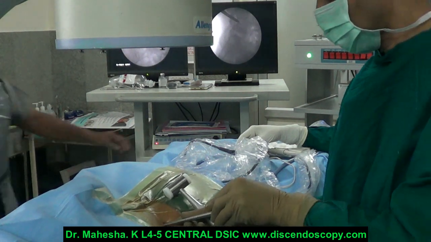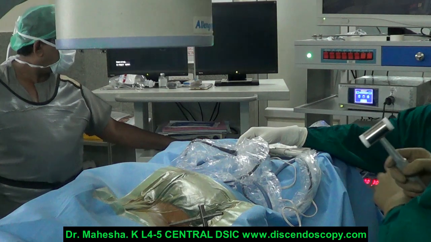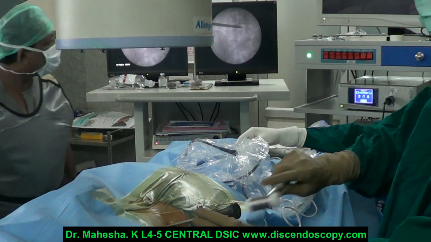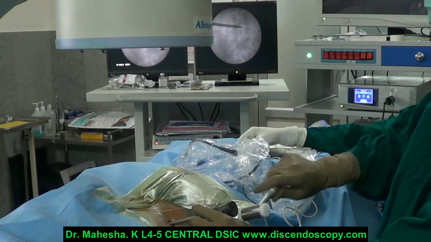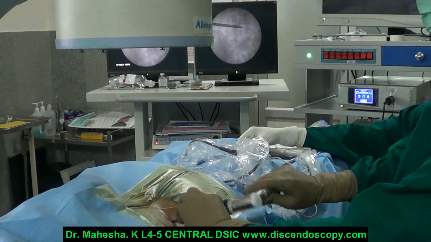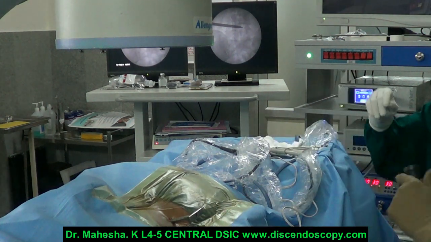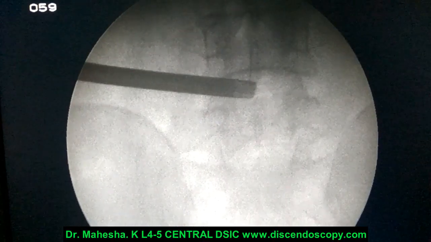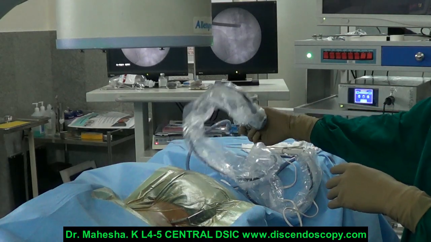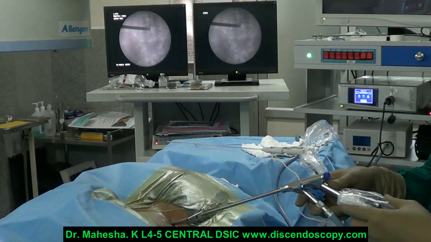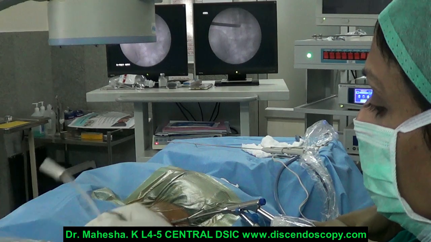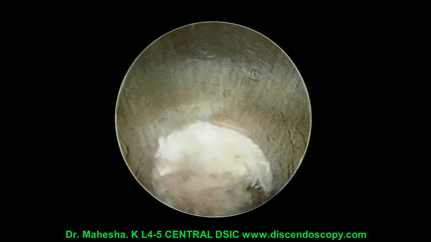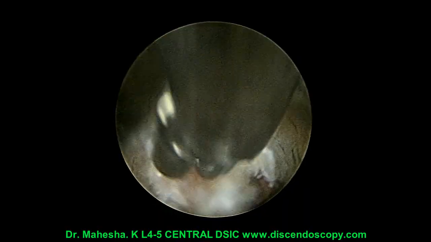Then I insert this cannula with the bevel facing towards the head over the dilator into the disc space. And once you reach the disc space, you rotate the cannula so that the bevel is facing up. Then the dilator is removed and the endoscope is inserted. We are seeing the endoscopic pictures now.